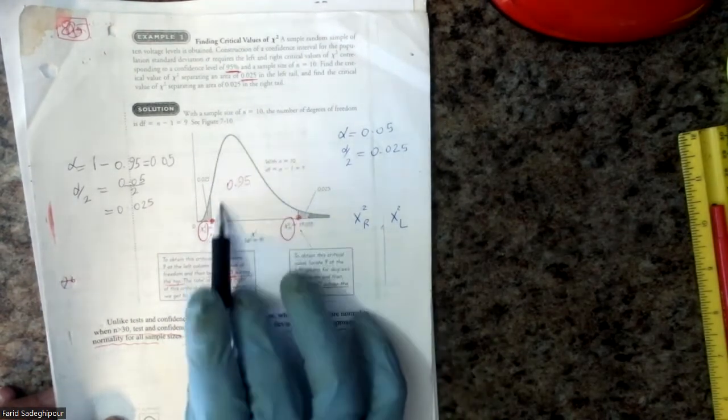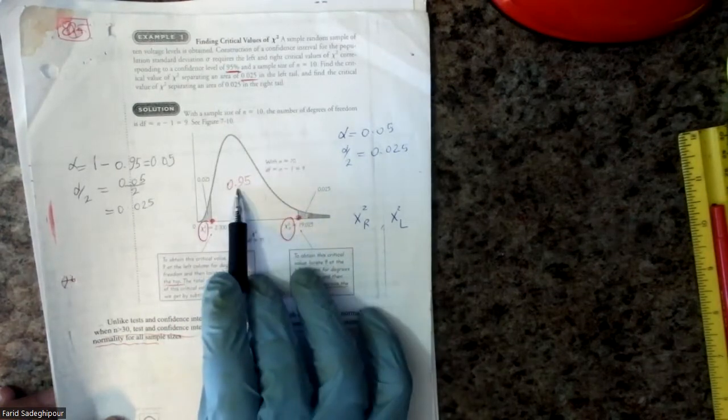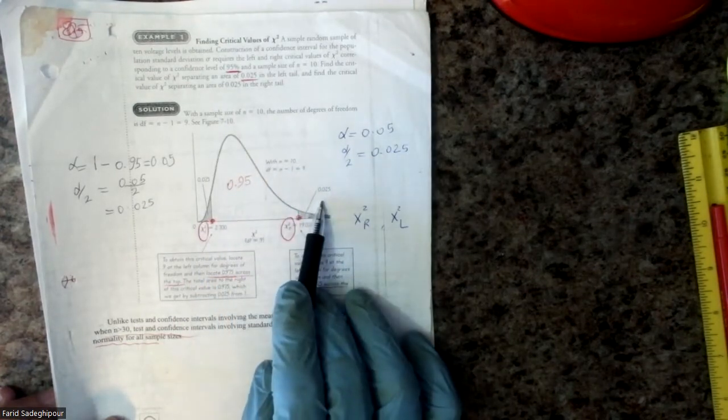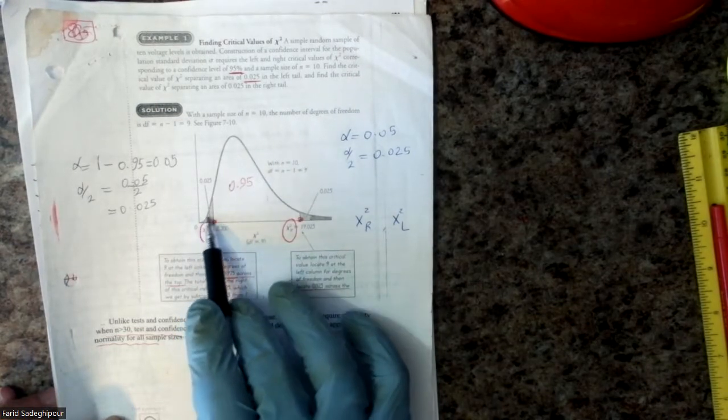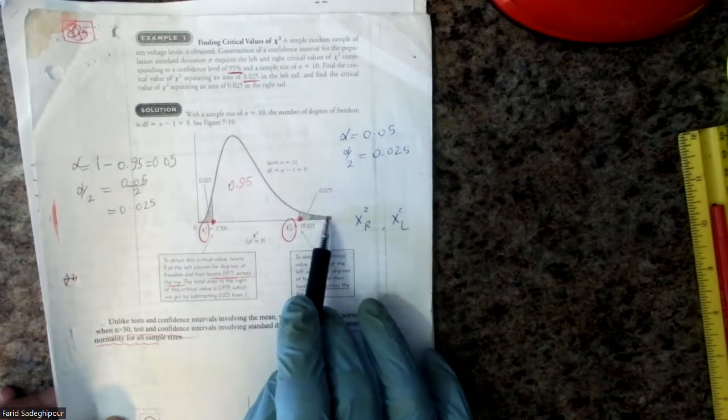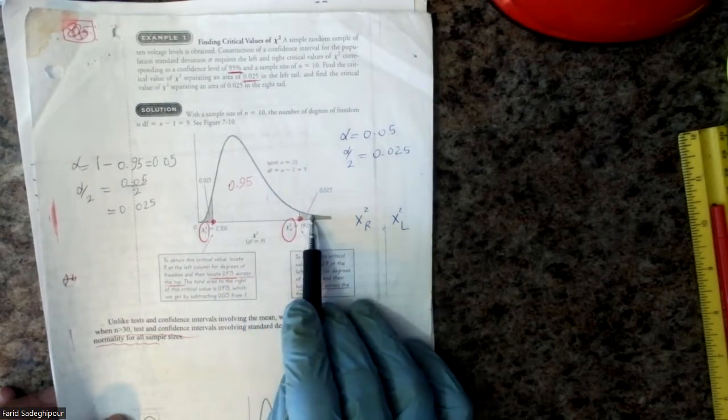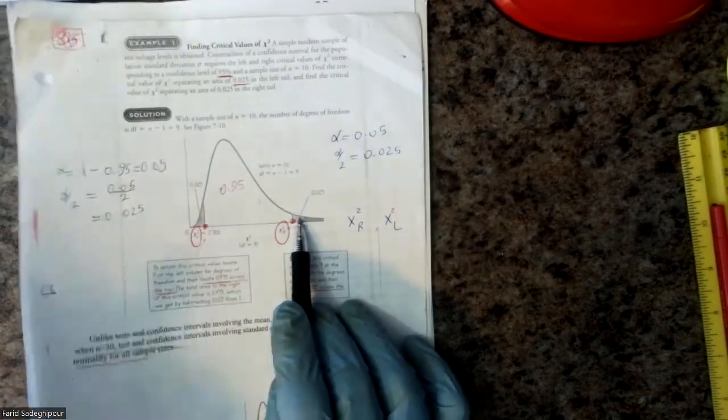The entire area is 0.95 plus 0.025, which is 0.975, or from the total area, which is 1, you could subtract 0.025. Either way, you could subtract 0.025 from the total area, or you could just take 0.95 plus 0.025 to find 0.975. So the second one is 0.975.